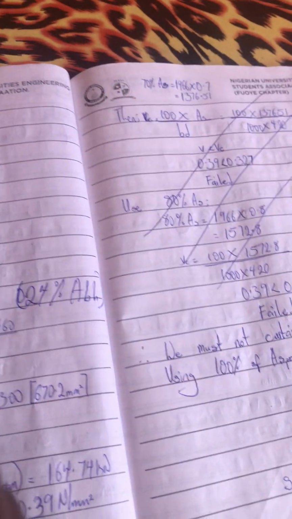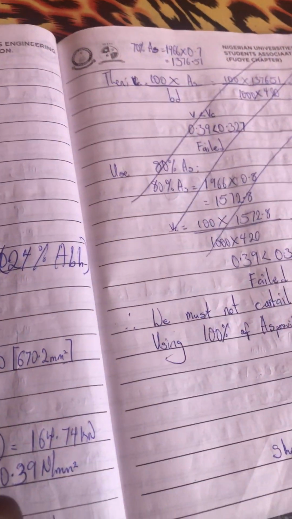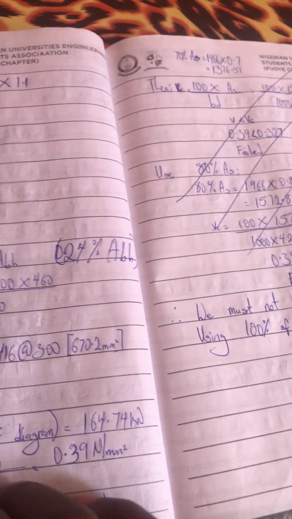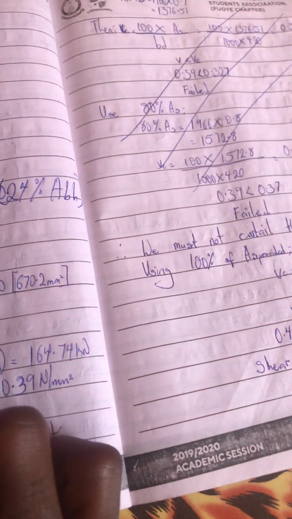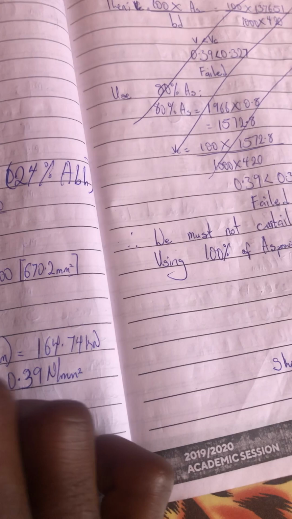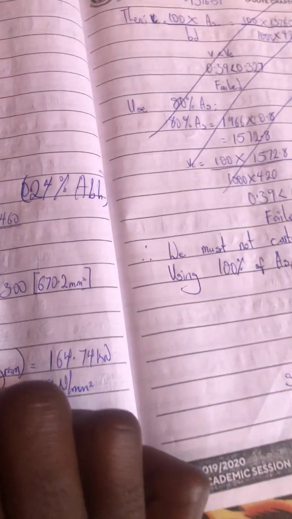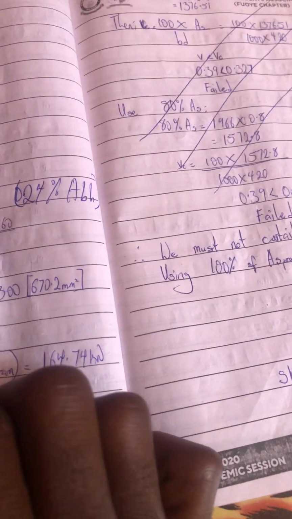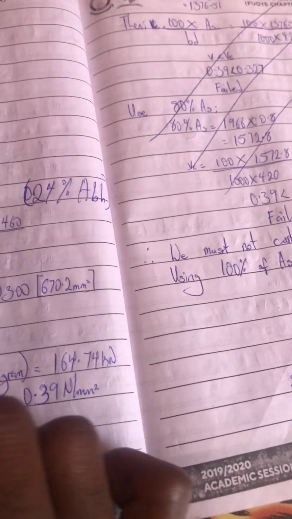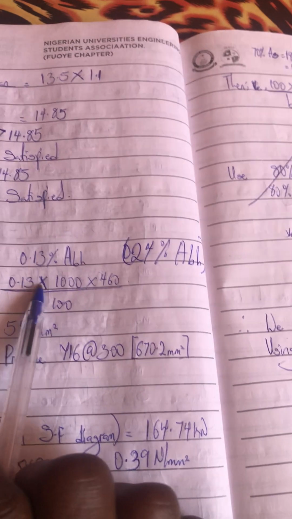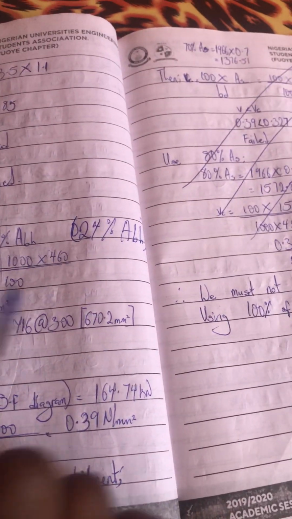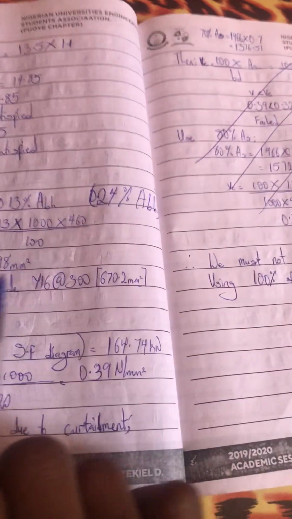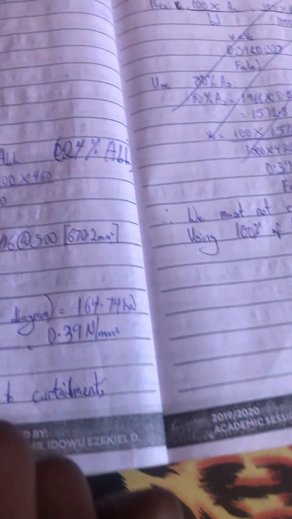I hope you get it. For high-yield steel with 460 Newton per mm square, just take 0.13 percent times the breadth, which is 1000 in this case because we are considering a 1 meter strip, multiplied by 460 all over 100 from this percentage. Now just use this formula to get your area of steel for the distribution bar, and this is our area of steel, and this is what is provided.